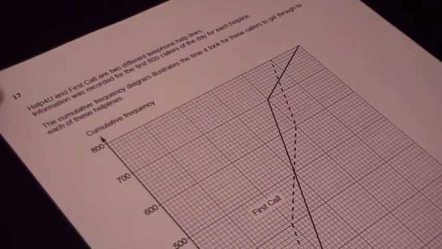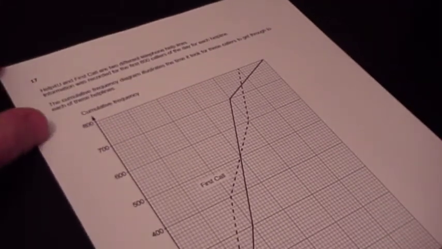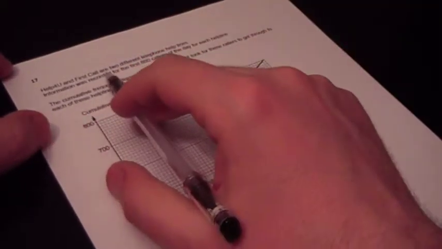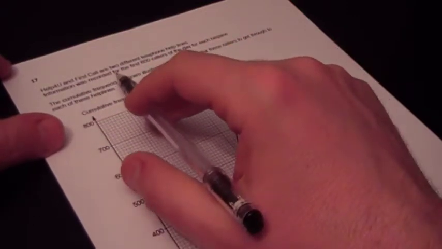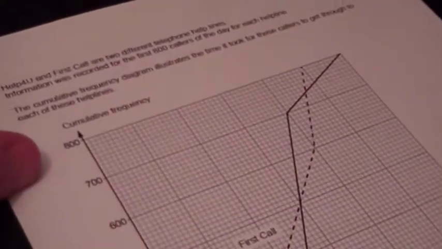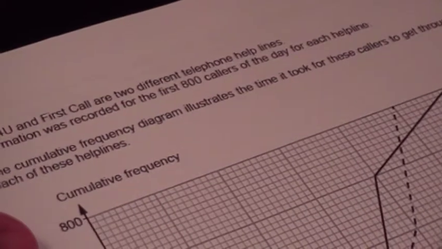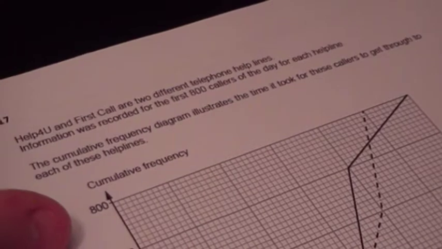Now this is a very, very confusing cumulative frequency question, because we've got the two curves in one, and some quite challenging questions to do with both, so we'll take this quite slowly. Help for You and First Call are two different telephone helplines. Information was recorded for the first 800 callers of the day for each helpline. The cumulative frequency diagram illustrates the time it took for these callers to get through to each of these helplines.